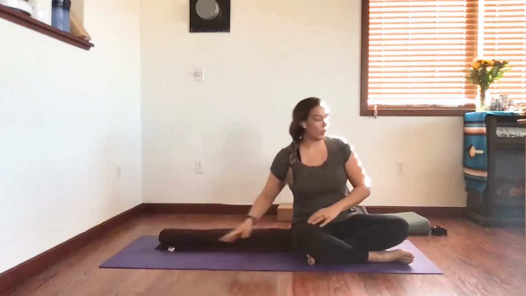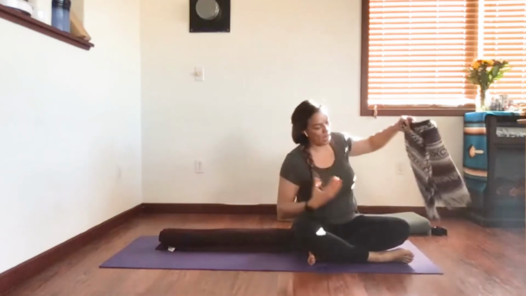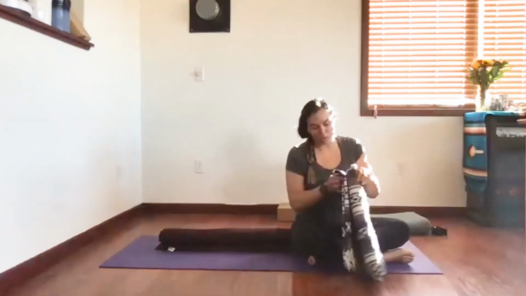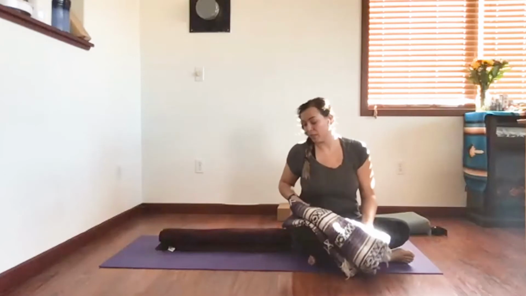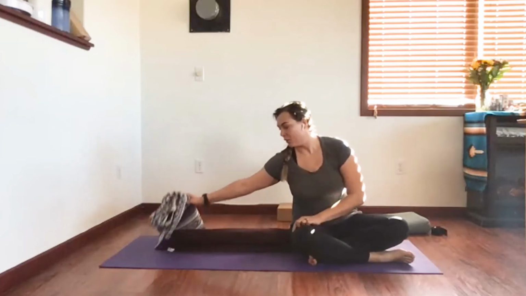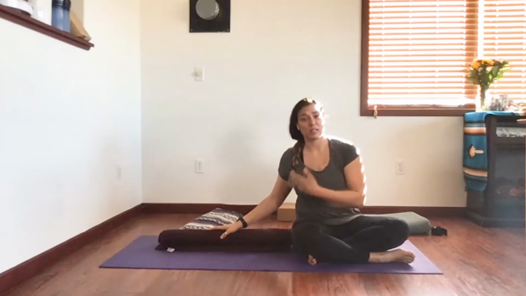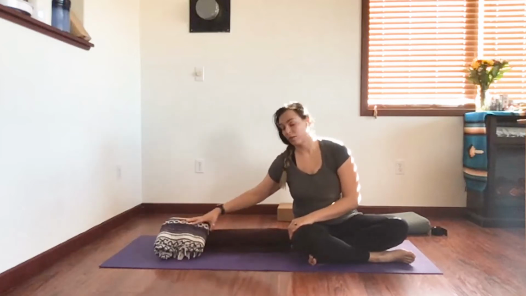So if you tend to feel like your head is quite heavy or it's difficult to support it, we're going to add another blanket to place underneath the head at the top of that rolled blanket. It's not totally necessary if you feel comfortable without it, or maybe you're not feeling that much tension in the neck today. But if you felt like when you were coming out of that last pose, if you felt that the head was quite heavy and difficult to hold up, then I would recommend having that extra blanket for support.